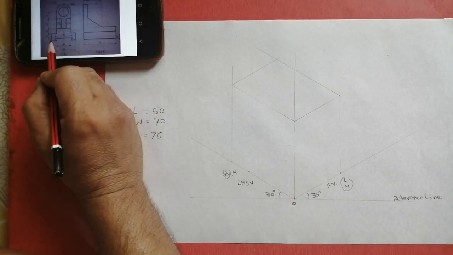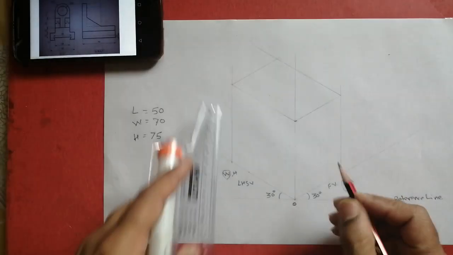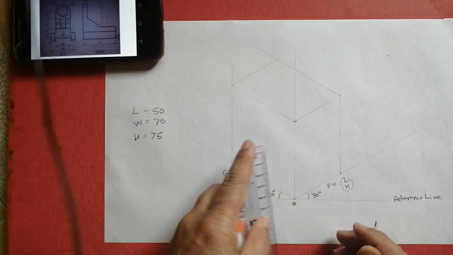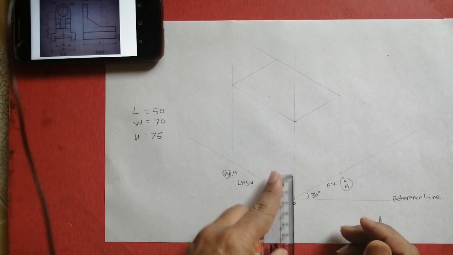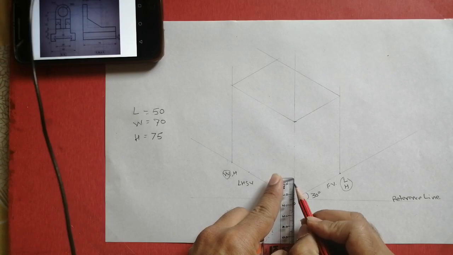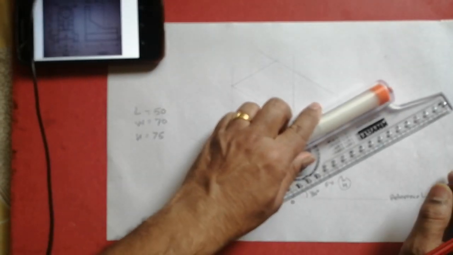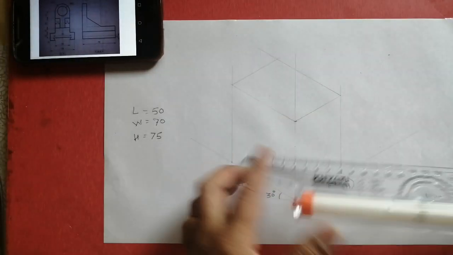So at this particular face, we can draw this dotted shape and this portion. This is height 5 plus 10 millimeter. So we'll locate this 15 millimeter here and we'll mark 5 millimeter also, so 15 millimeter. By using a roller scale we can project this distance.